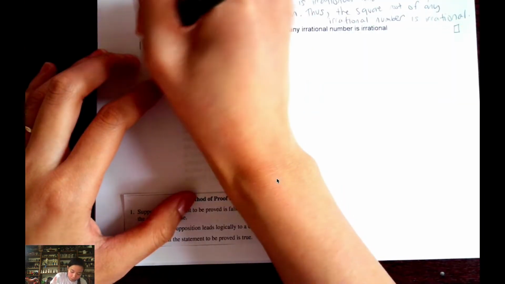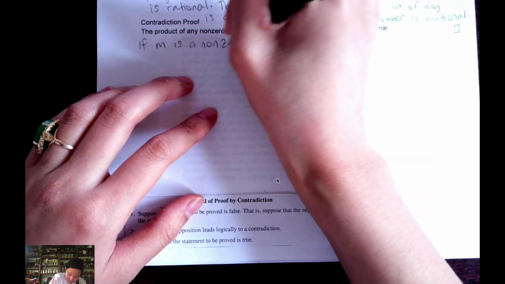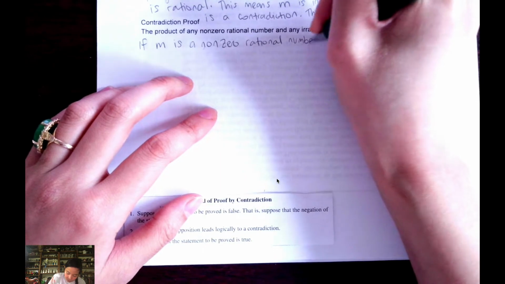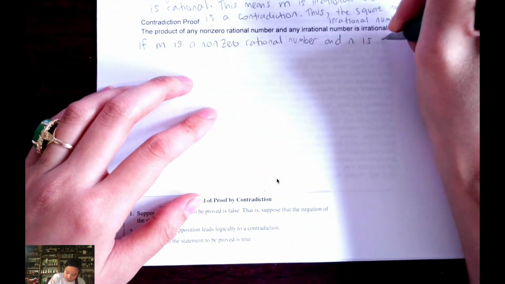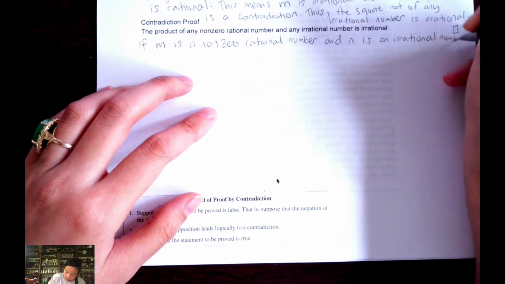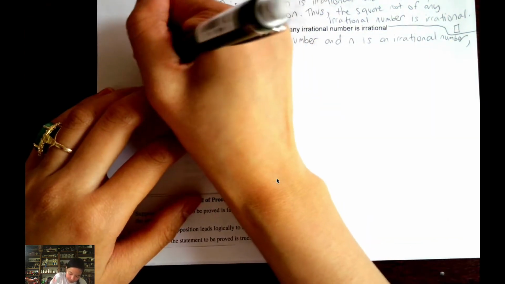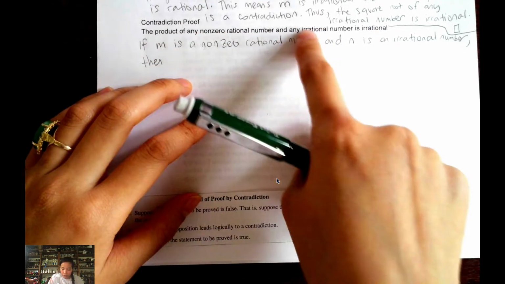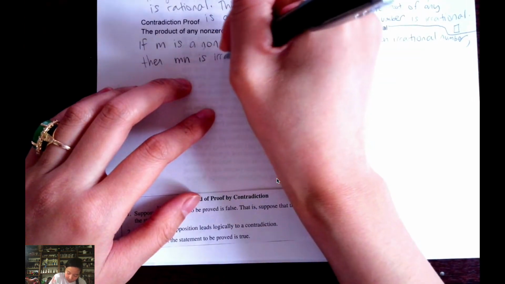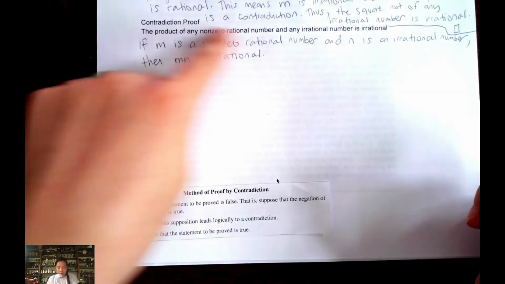So you could say, if m is a non-zero rational number and n is an irrational number, then the product of m and n is irrational. So then mn is irrational. So this sentence has the same meaning as this sentence up here.